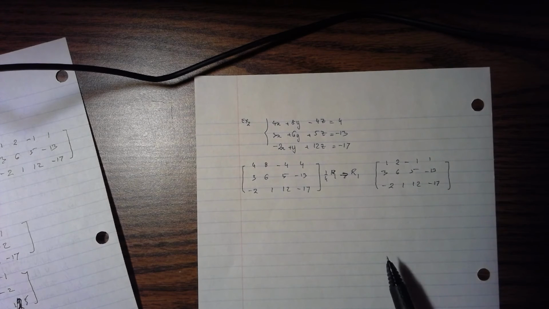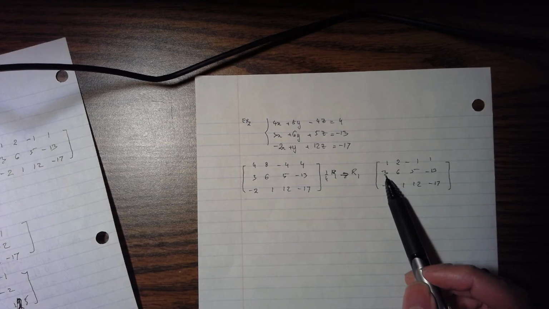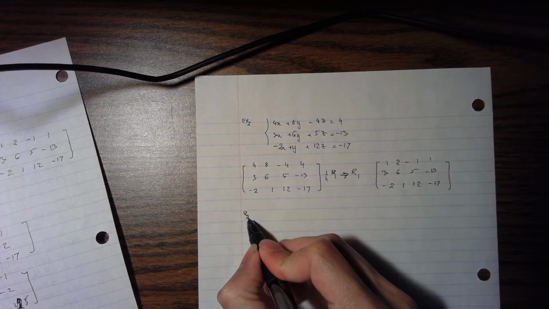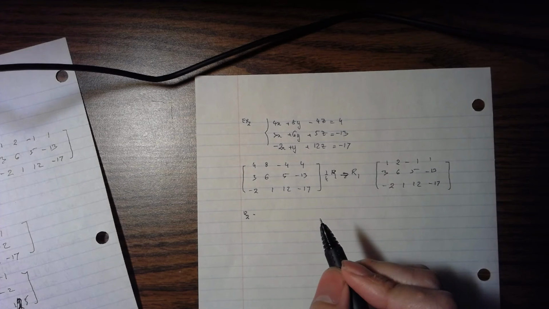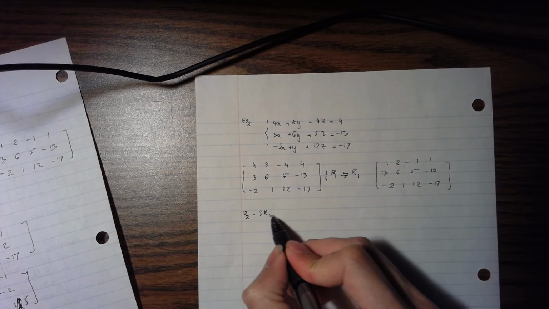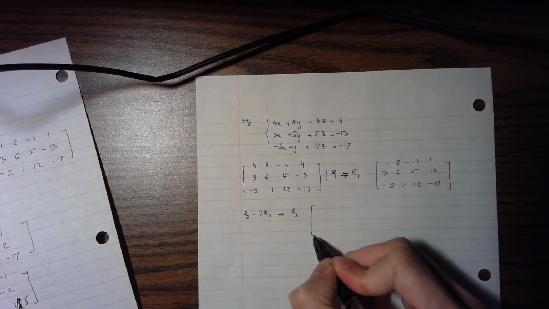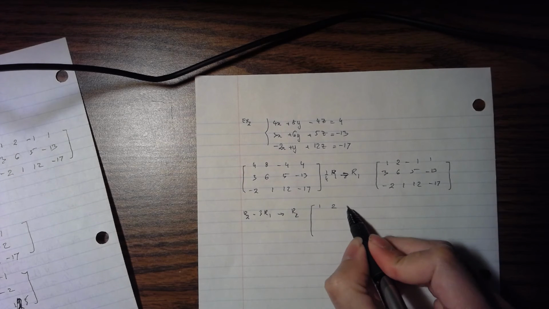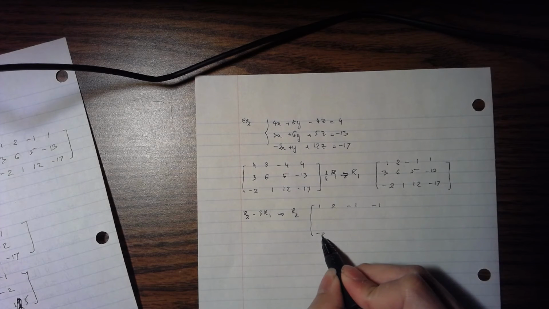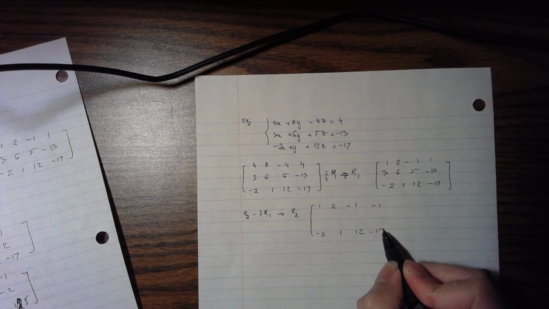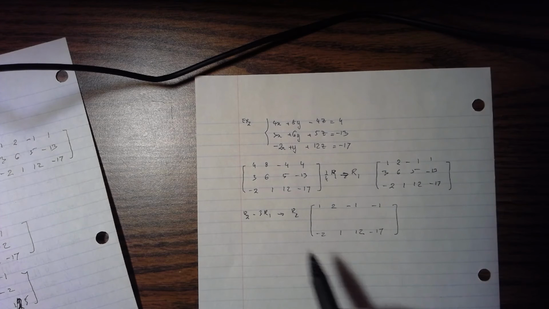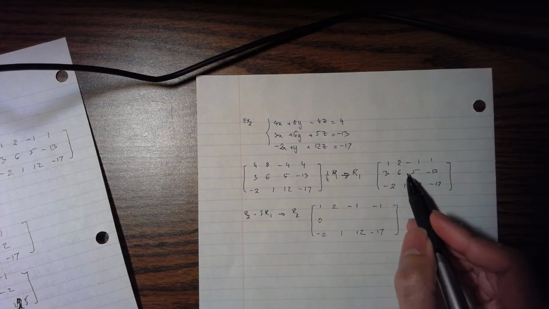Now we want to have a 0 over here, so we want to change row 2. Let's see how we're going to do it. R2 minus 3R1 gives you the new row R2. So we have 0, then 6 minus 6 is 0, and 5 plus 3 is 8, negative 13 minus 3. I did not touch row 3, so I keep it: negative 2, 1, 12, negative 17. So R2 minus 3R1 already gives you 0.